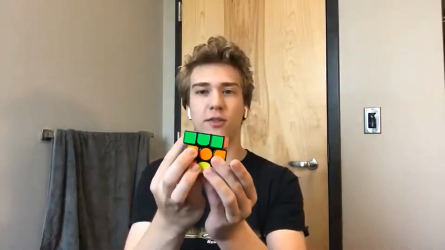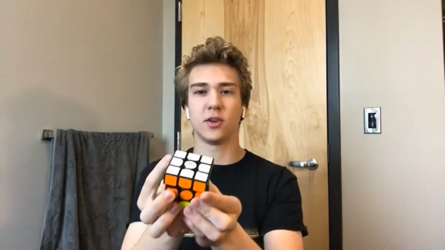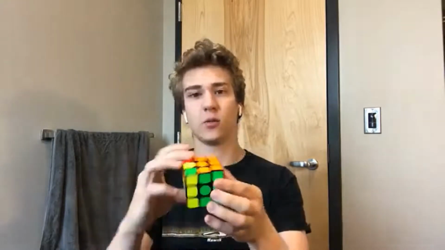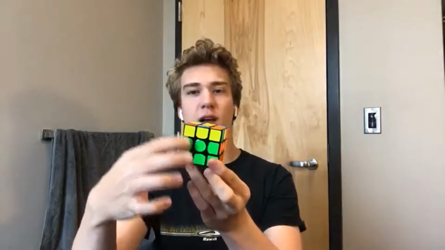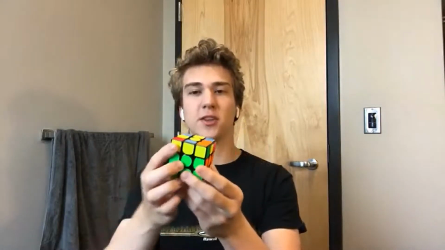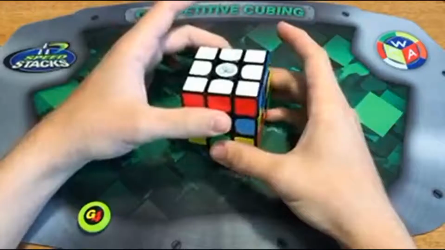It'll teach you how to solve the first layer of the cube, so that we can move on to the second layer, which is what we're doing in this video. And you see how we got 2 out of 3 layers solved in this cube, so only the last layer is left to solve. Let's get into it.